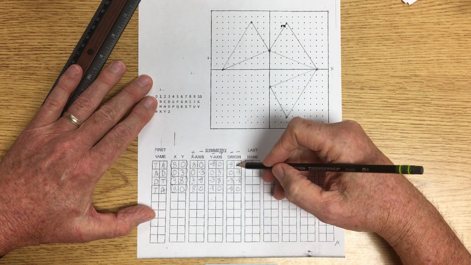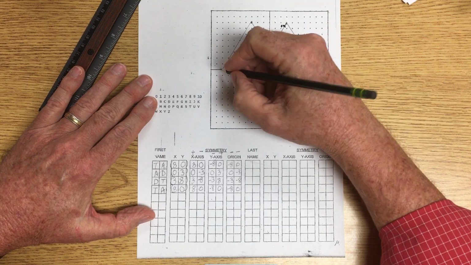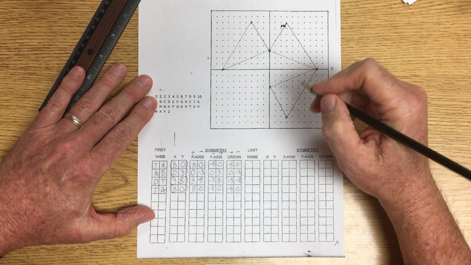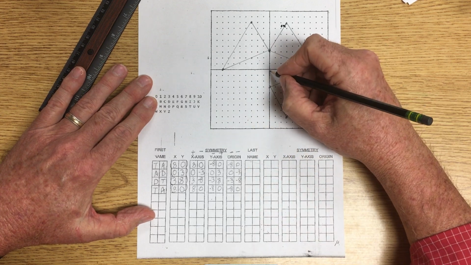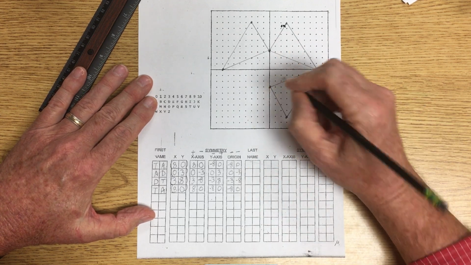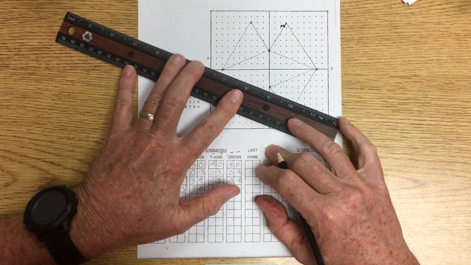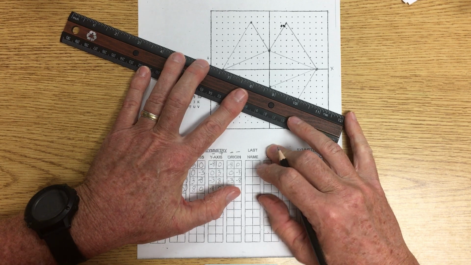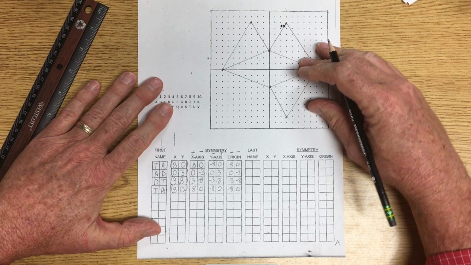So again, start with the first ordered pair. Negative 8, 0 tells me to go 8 to the left and stay put, so I'm right there. 0, negative 3 tells me to stay put, but to go down 3, so I did. I'm going to connect that ordered pair. Okay.